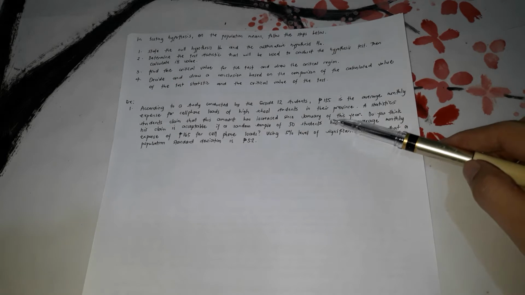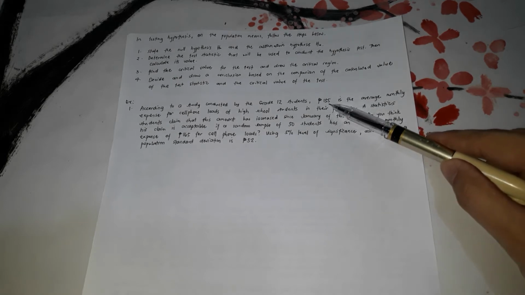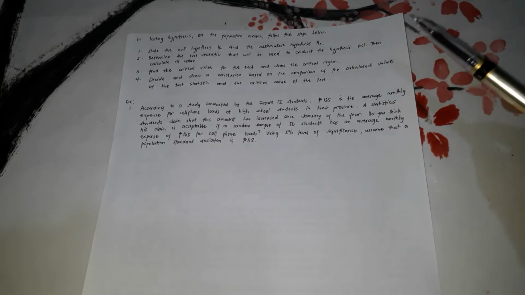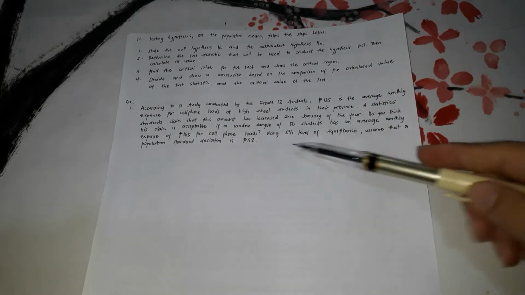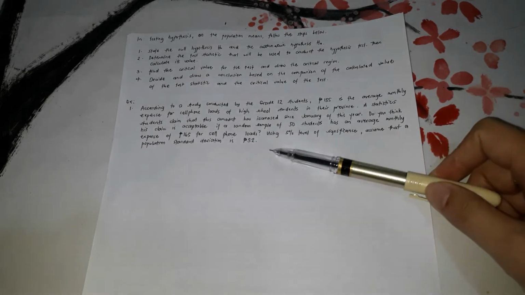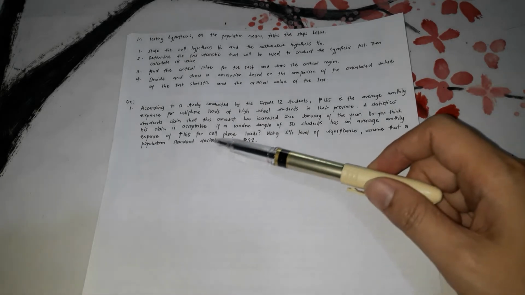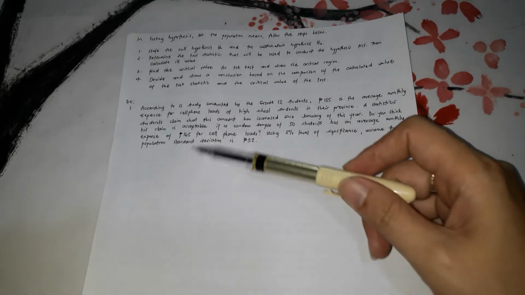So the first thing we're going to do is to understand the problem. Of course, we need to understand the problem in order for us to solve the problem. So according to a study, 155 is the average monthly expense. However, according to a student, when he studied 50 students, the average is 165. So is there significant evidence that will prove that the average monthly expense has increased to 165, or is there none? That's what we're going to prove in our study.